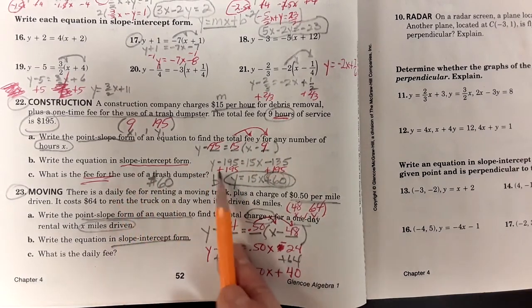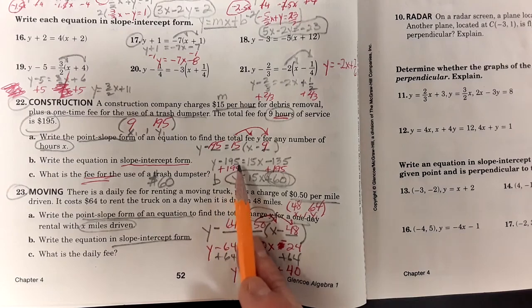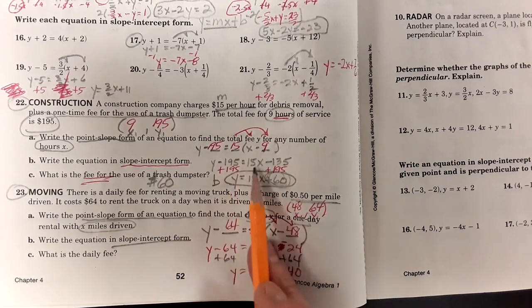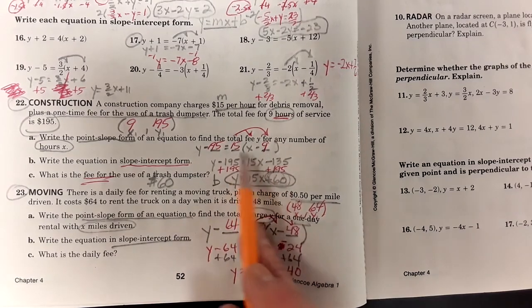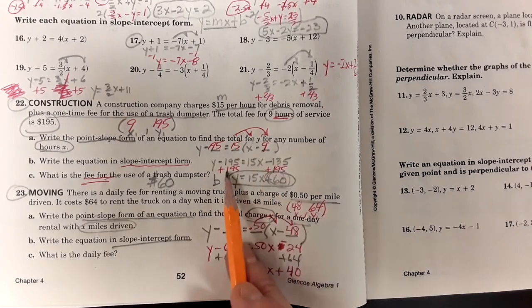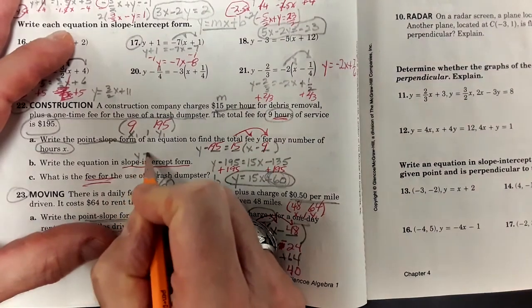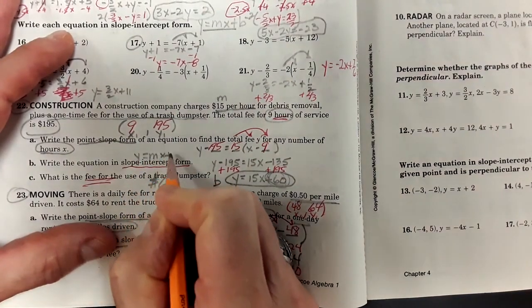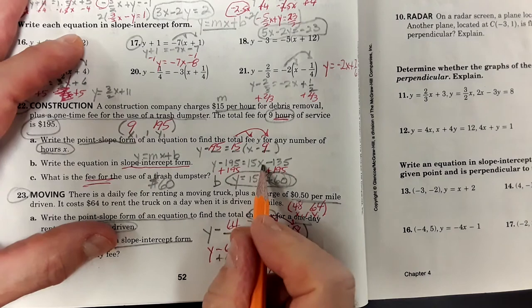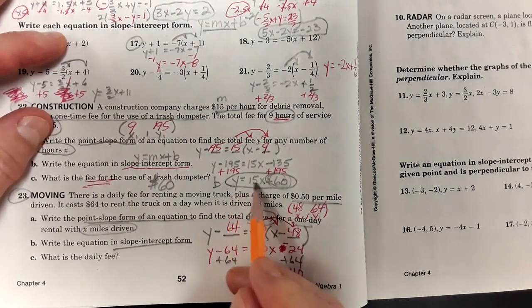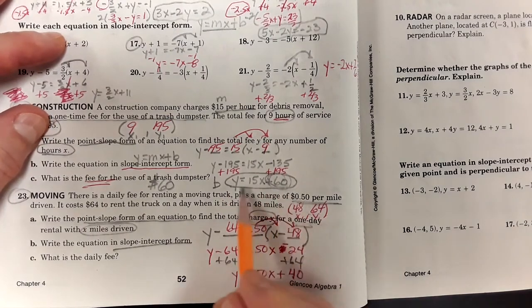Then for slope-intercept form, you go Y minus 195, you distribute here first, 15X minus 135, that's 15 times 9. Then you add 195 to put it in slope-intercept form, because slope-intercept form is Y equals MX plus B. In other words, solving for Y. And when you do, by adding 195 to both sides, you get Y equals 15X plus 60. So that's your slope-intercept form.